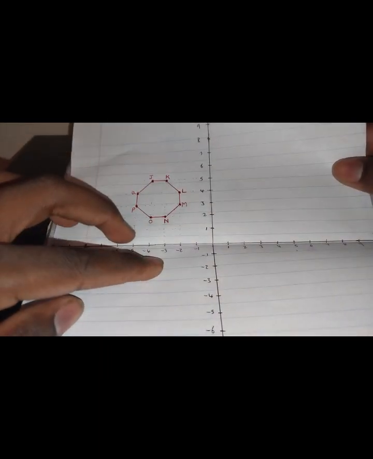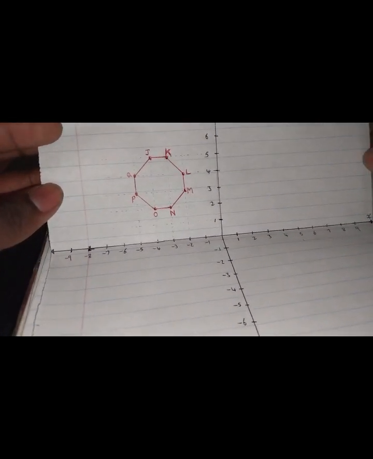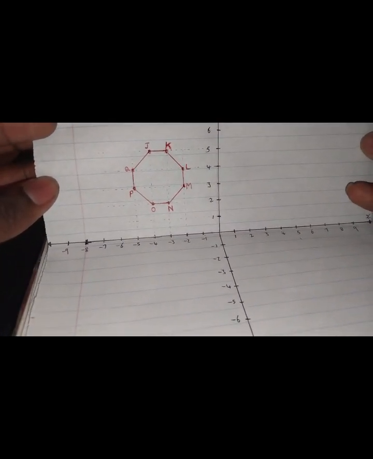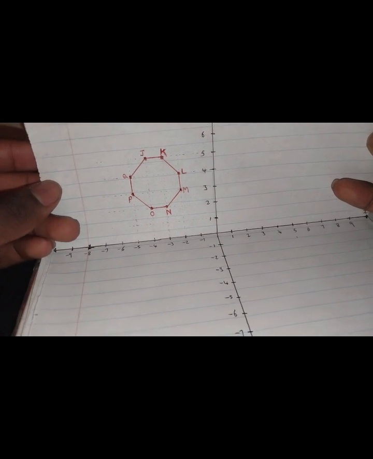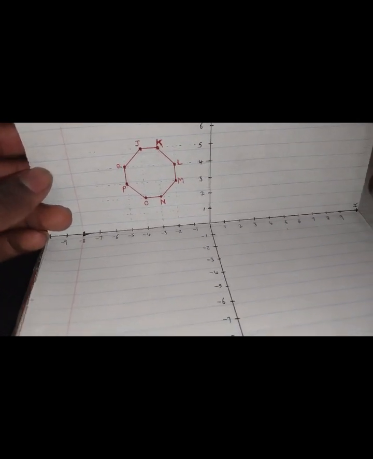Try to divide it where the line is. Okay, I tried to divide it to where the line is. And remember, we're looking for the coordinates of K if they're reflected about the x-axis. So fold the paper in half.